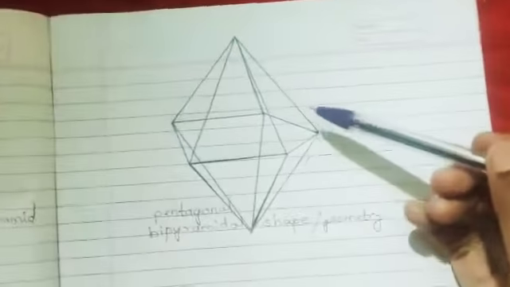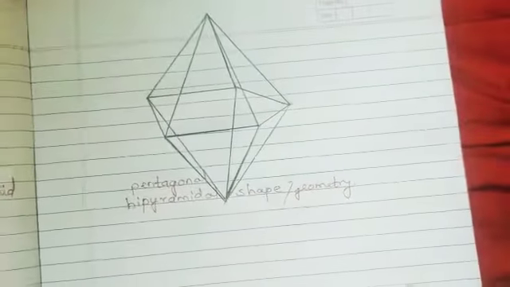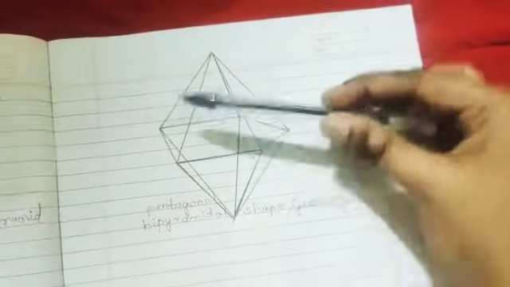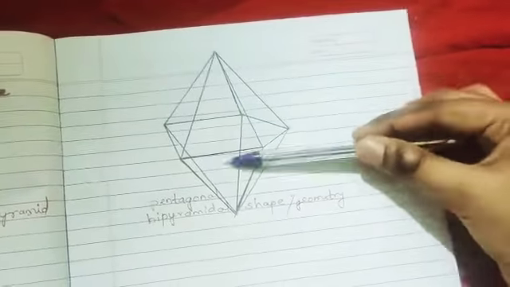This is simply a square base and pyramid type structure. Square pyramid structure. Last is the pentagonal bipyramidal shape or geometry. The same base is a pentagon type, and this is the upper pyramid, this is the lower pyramid, therefore bipyramidal.